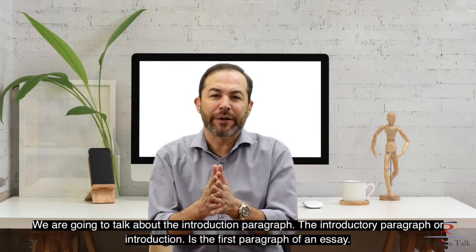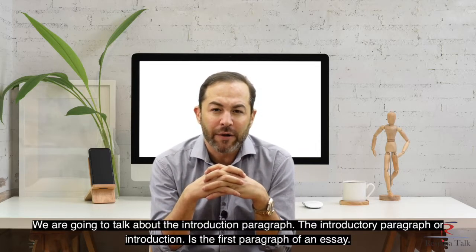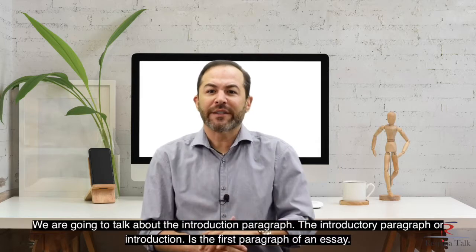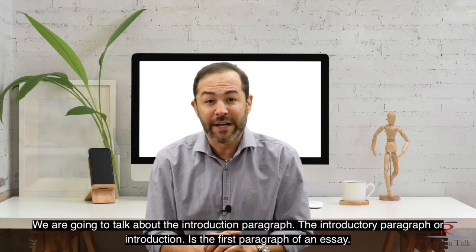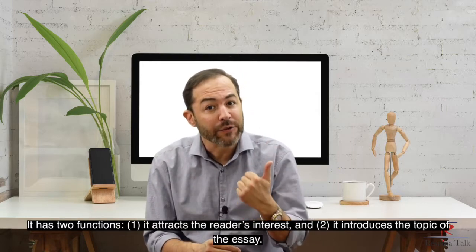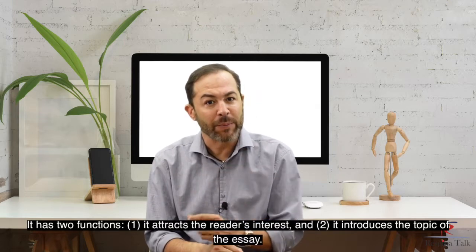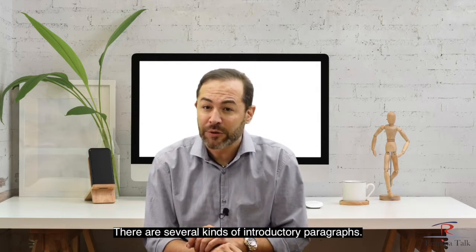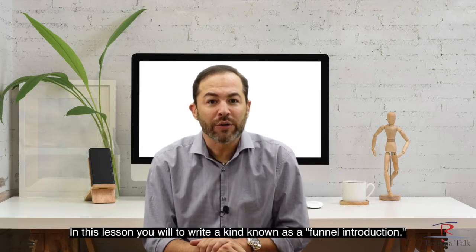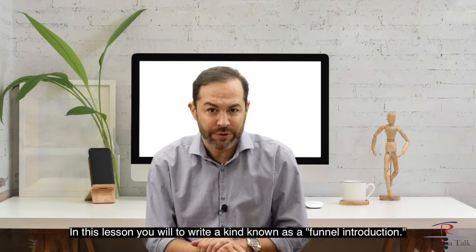Okay, now we're going to be talking about the introduction paragraph. The introductory paragraph or introduction is the first paragraph of an essay. It has 2 functions. 1, it attracts the reader's interest. And 2, it introduces the topic of the essay. There are several kinds of introductory paragraphs.